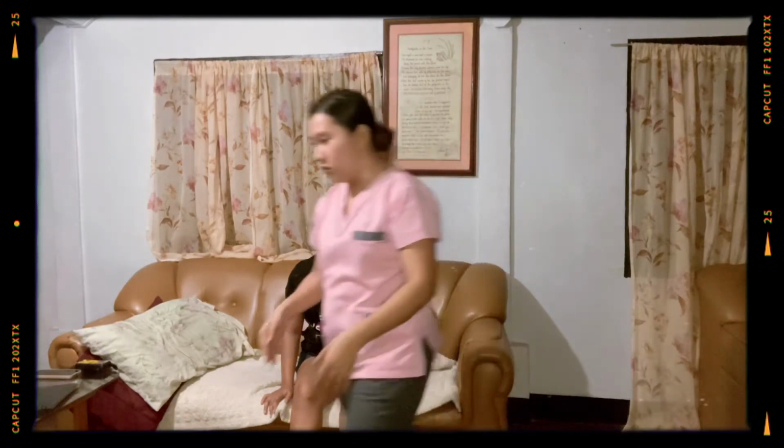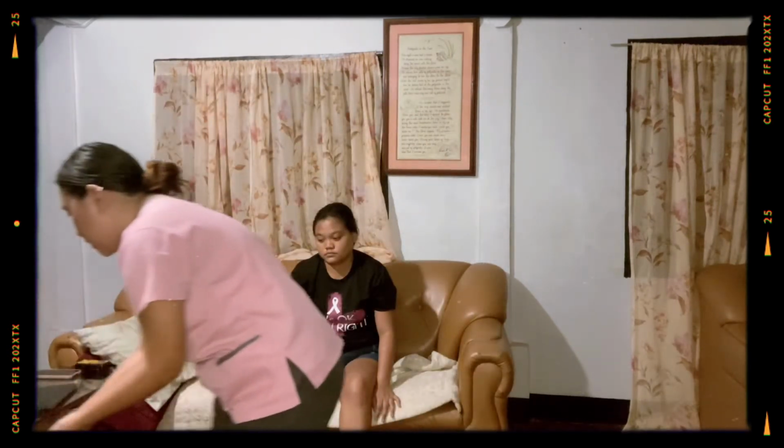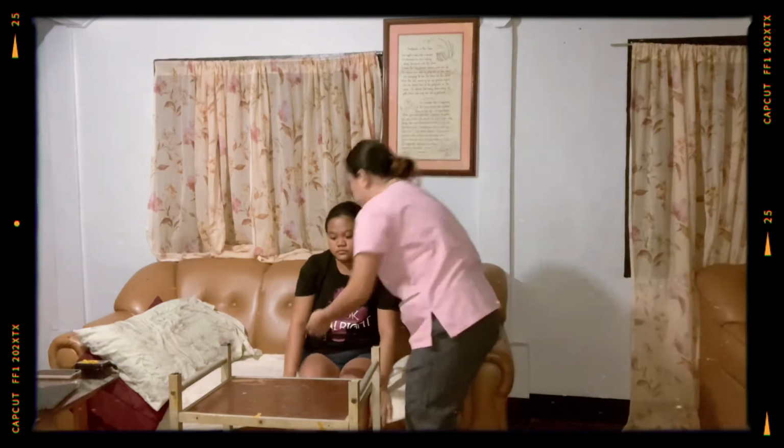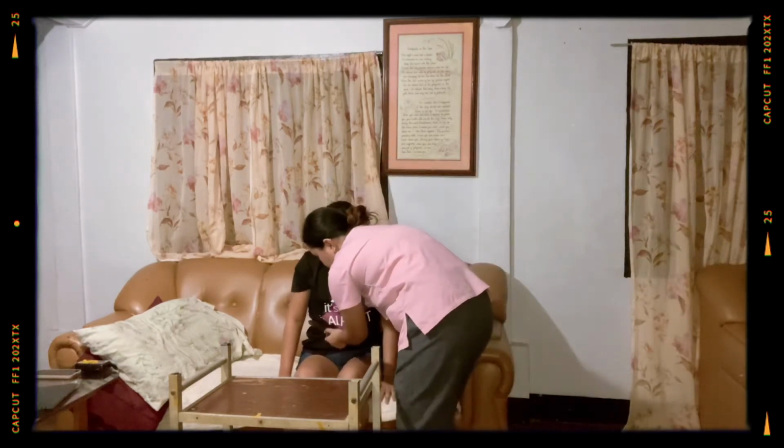So for procedure number 9, place the walker directly in front of the patient. So ask the patient to push him or herself off the bed or chair. So make use of the stand assist device or assist the patient to stand. So ma'am, we are going to stand now. 1, 2, 3. Yeah.